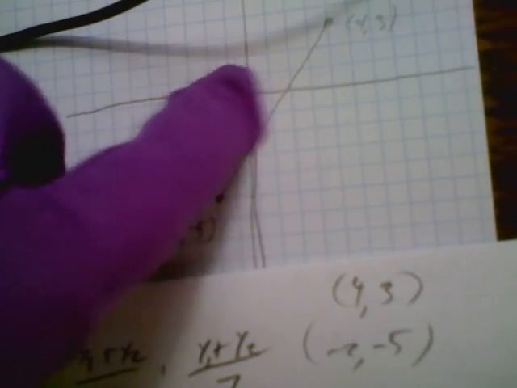So those are our points. I'm going to use this a little bit later, but now I'm just going to put in the formula. We have 4 plus -2 over 2, which is x1 plus x2, and y1 goes with x1, so 3 plus -5 over 2.